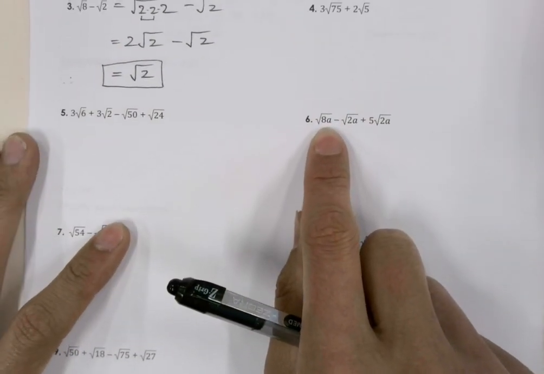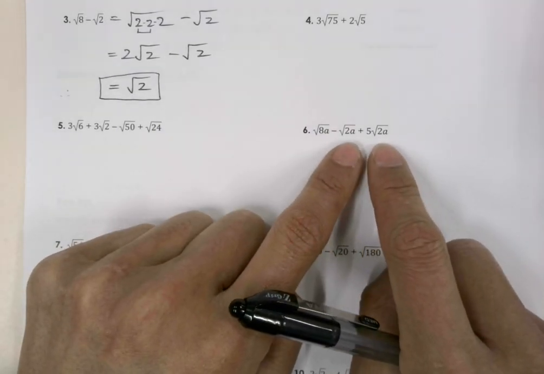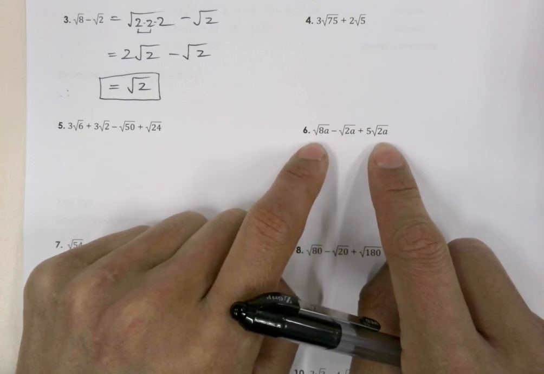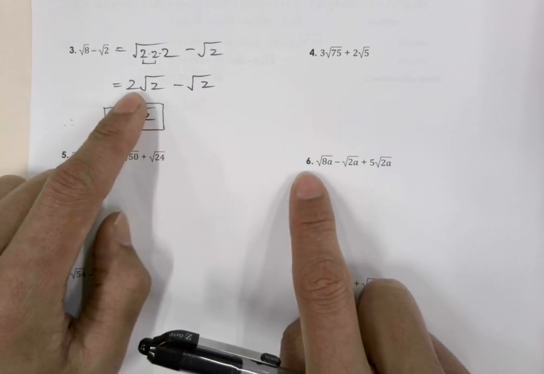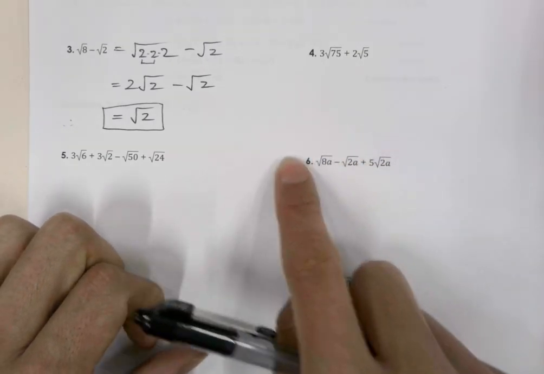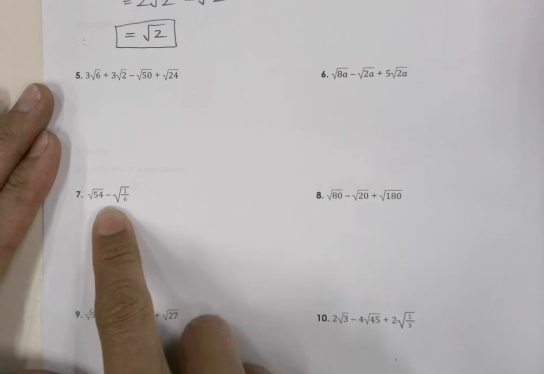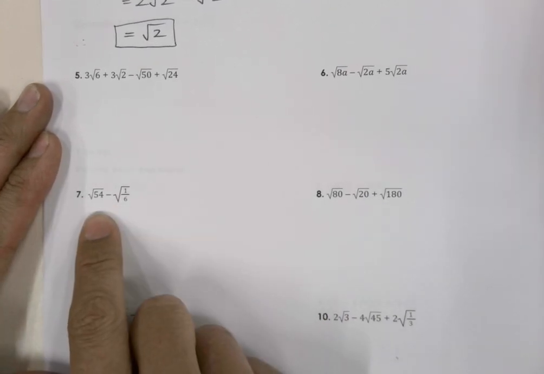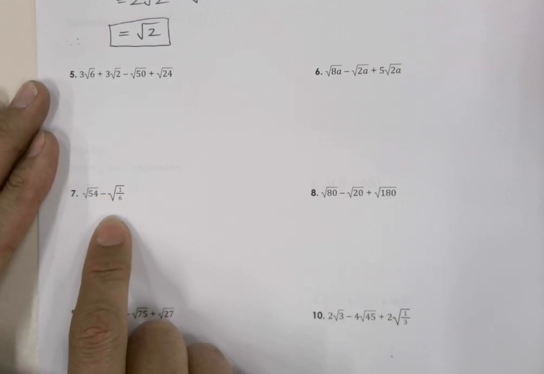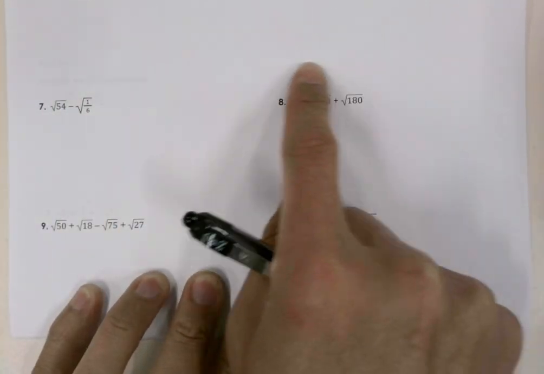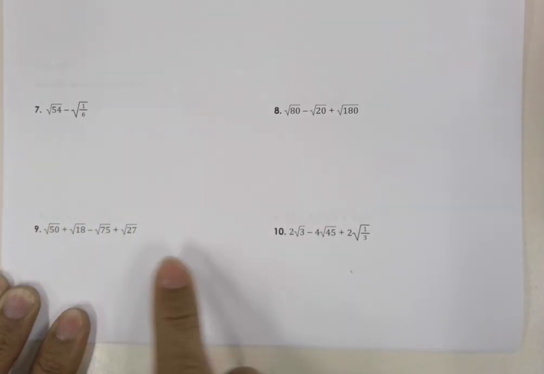Number 6, these are not like terms, right? These two are, because they both have a square root 2a, but this one is not. But if you went ahead and simplified this in the same way we did here, you would see that you would be left with 2 square root 2a, and all of a sudden they're all like terms, and we can combine like terms, right? This one here, number 7, is very similar to the previous problem we did in the previous video. So you want to go ahead and watch that and see how we simplified the square root 1 over 6. Okay. Over here, we simplify each and combine like terms. Same thing with number 9. And then let's do 10 together.